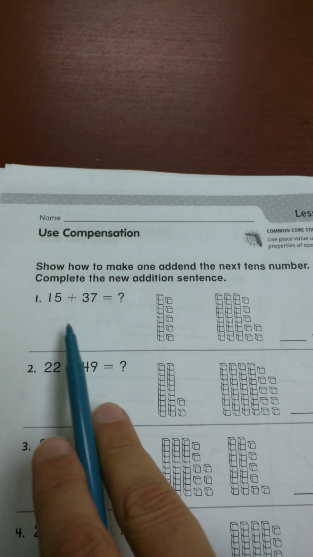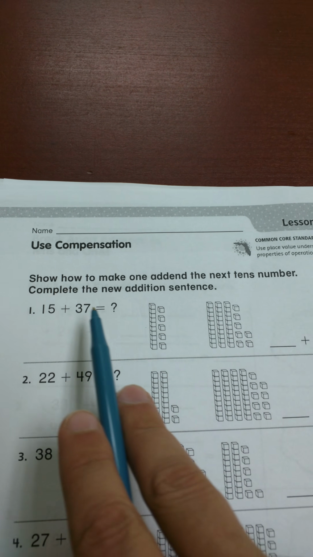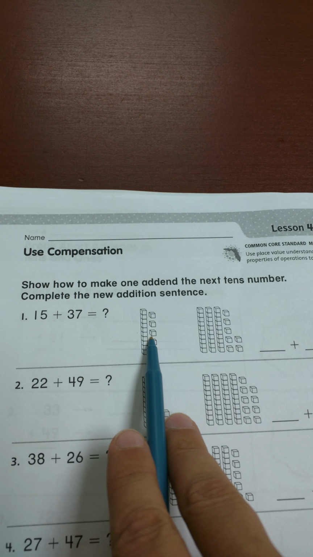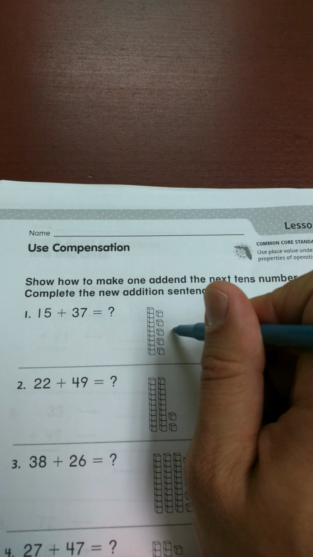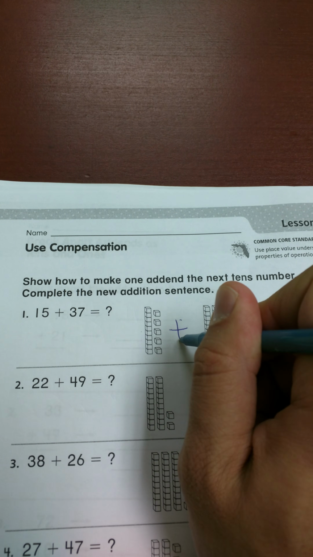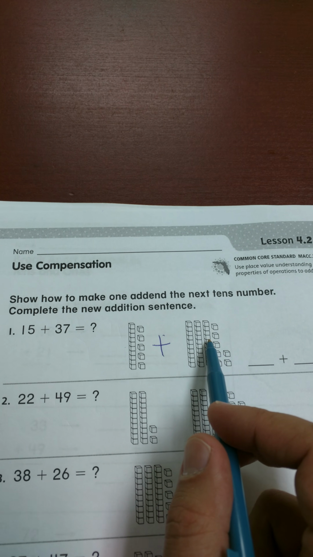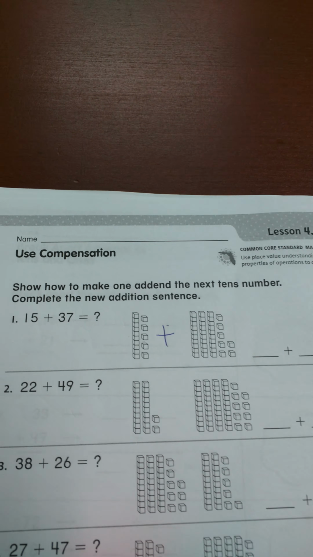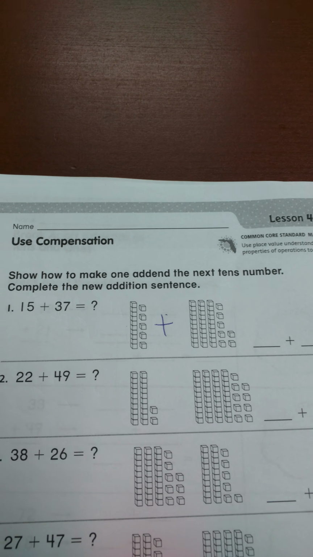Alright, so this is what we're used to seeing, and we have a representation of tens and ones for 15 right here and 37 over here. So it might look like this. Just add a plus here. You don't have to do this, but just so you understand, this is 15 and this is 37. Now, this is going to kind of help us move into regrouping.